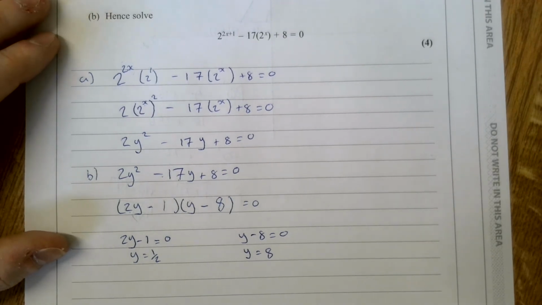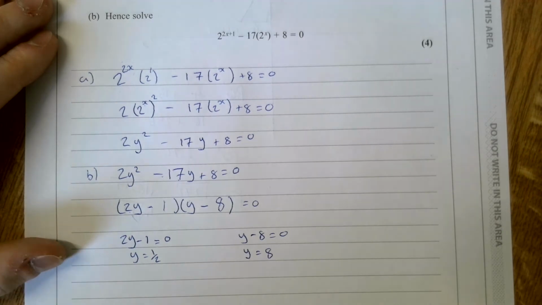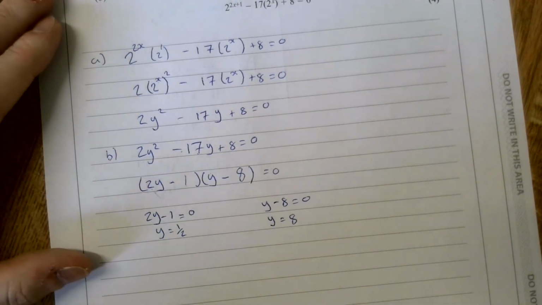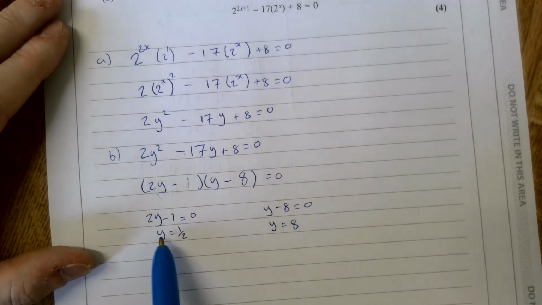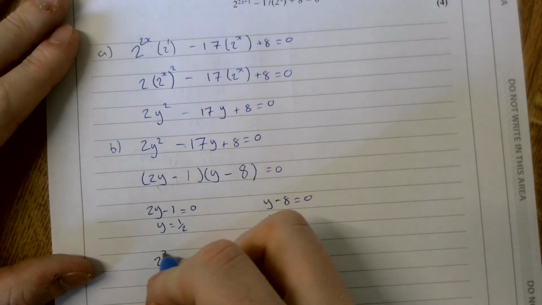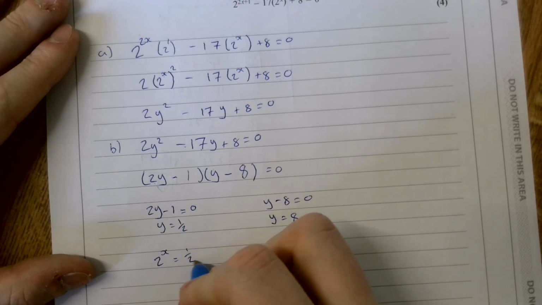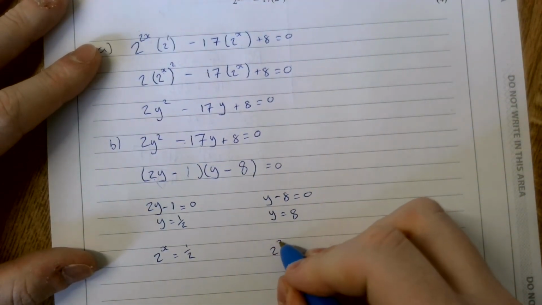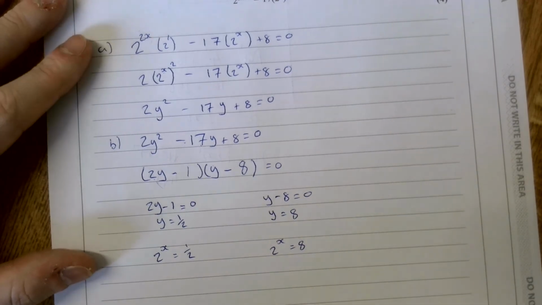Remember though, this was not what we were asked to solve. We solved the quadratic that we formed ourselves. This isn't the problem that we needed to solve. The problem that we needed to solve was that y equals 2 to the power of x. So what I'm going to do is resubstitute 2 to the power of x back into both of these. And I've got 2 to the power of x equals a half, and then I've got 2 to the power of x equals 8.